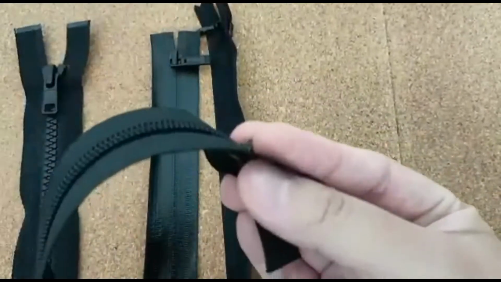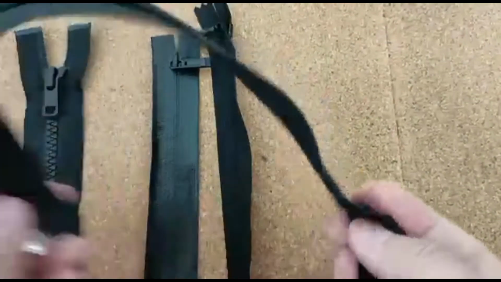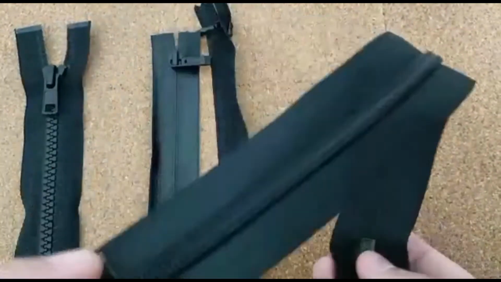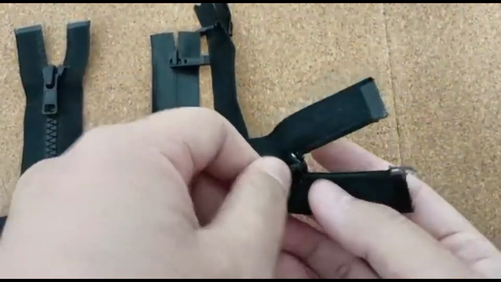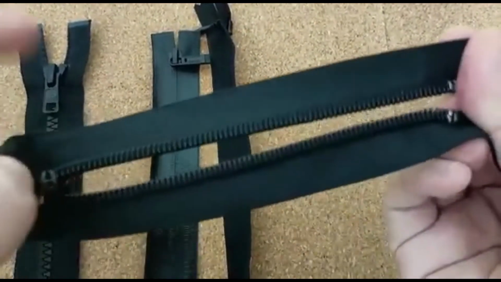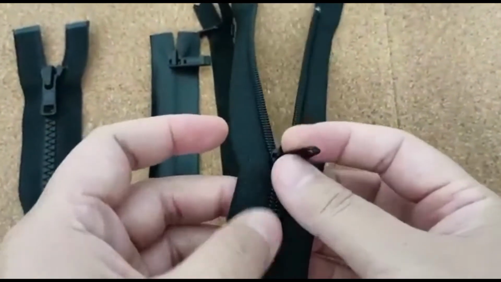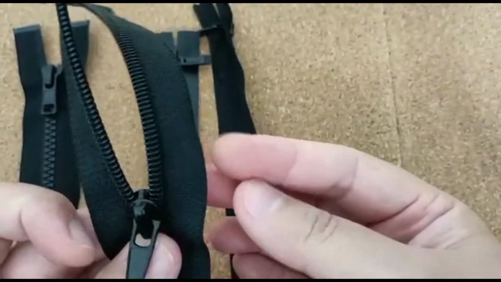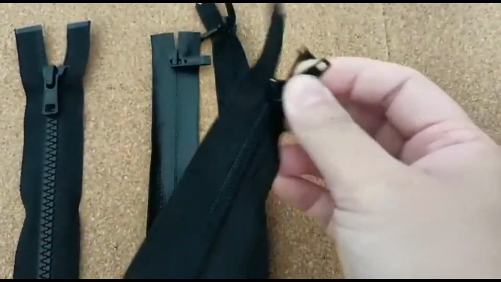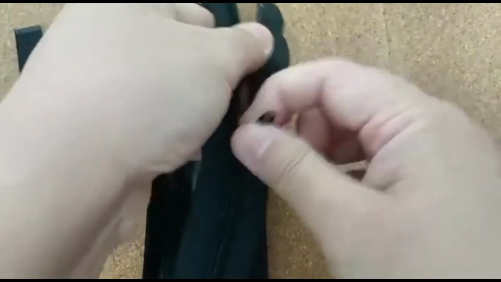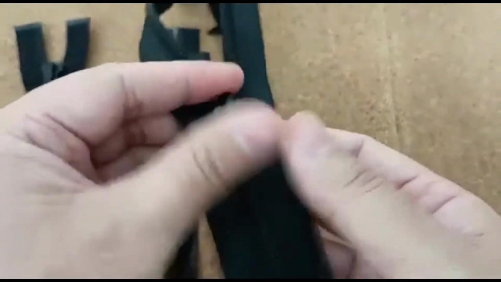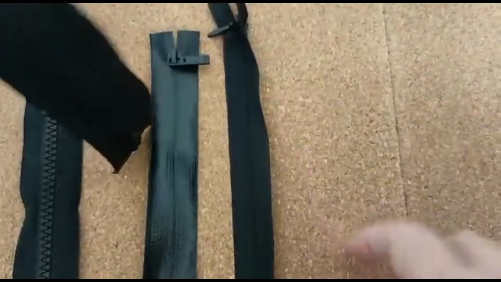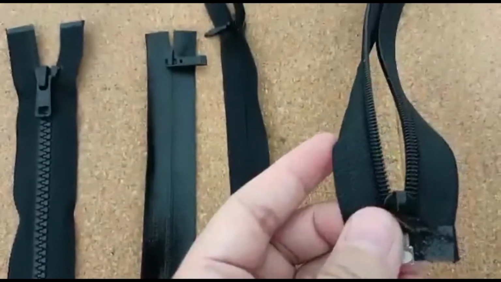It's meant for areas that need to be flexible, maybe on the sleeves, and usually we use it on bags and accessories, because of the grip. This one doesn't have a particular brand, but you can feel the way it grips. It's because of the grip, it's different. Yes, and this one is detachable. That means you can open it.